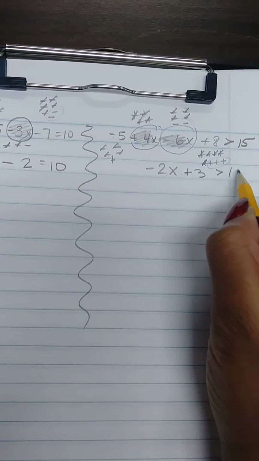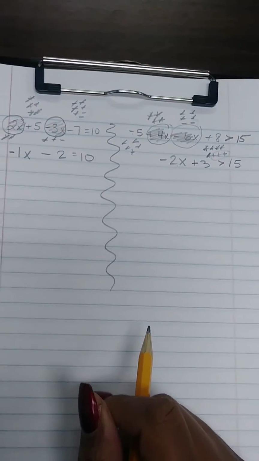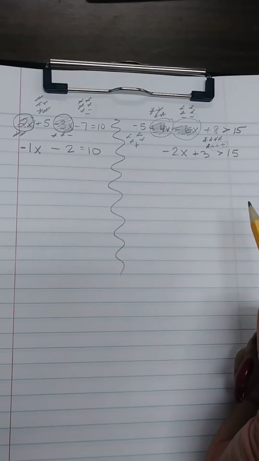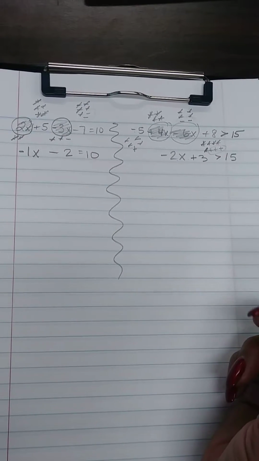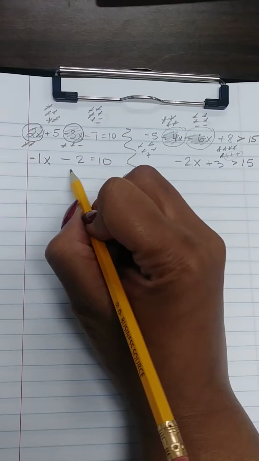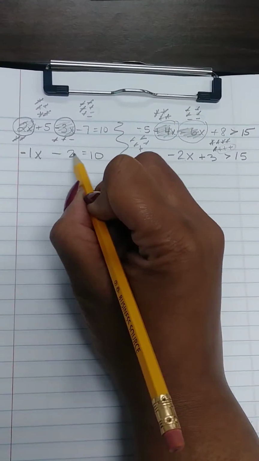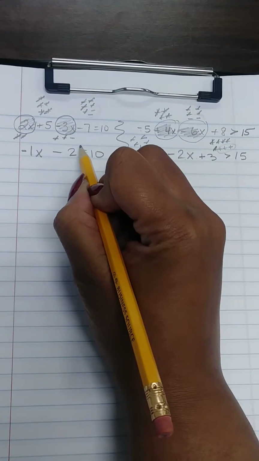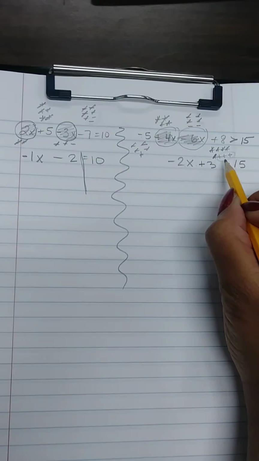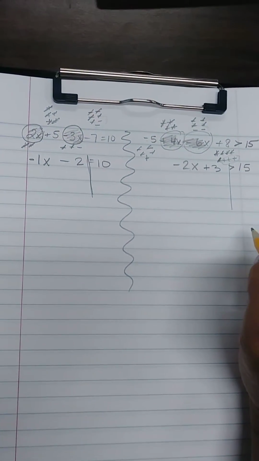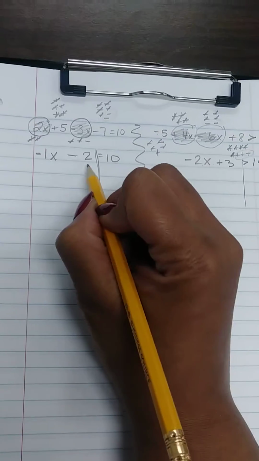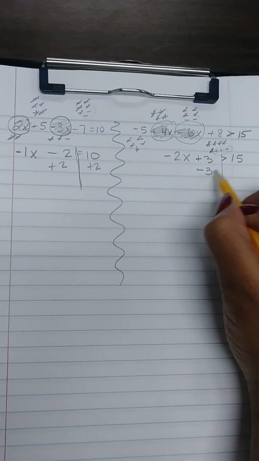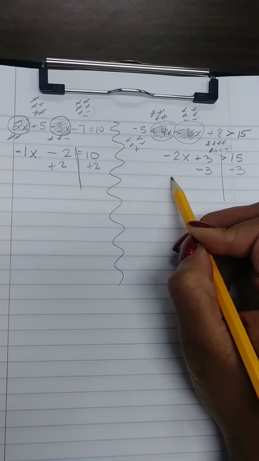Bring down my greater than. Do you notice I did the same thing on both sides? Now, there are 2 steps left. Let's move the term without the variable, the constant. But it has to be on the side where the x is. So, this is my constant. That gives me what?